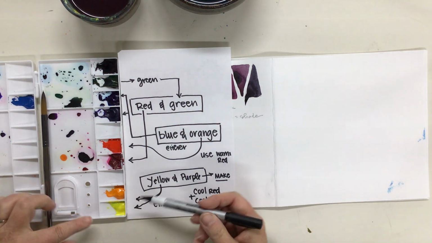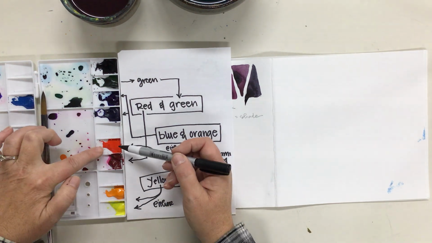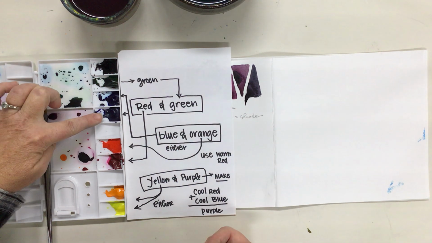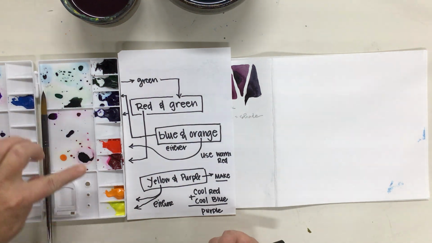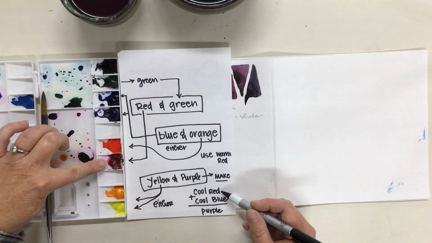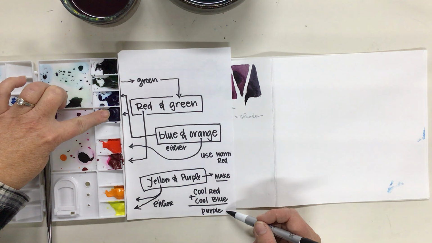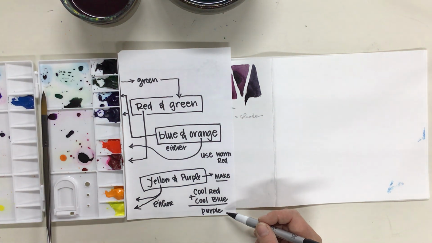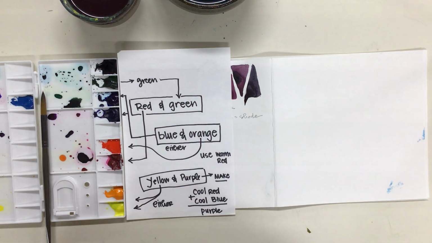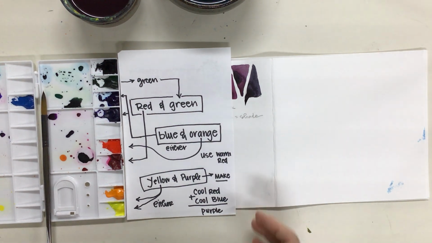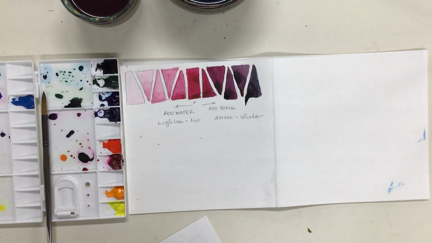Remember in the palette they go cool, warm, cool, warm, cool, warm. So it's always the bottom of the color that's the cool one. So cool red is this one and cool blue is this one, and that's going to give you your purple. So these are the color combinations you're going to use for complementary colors.